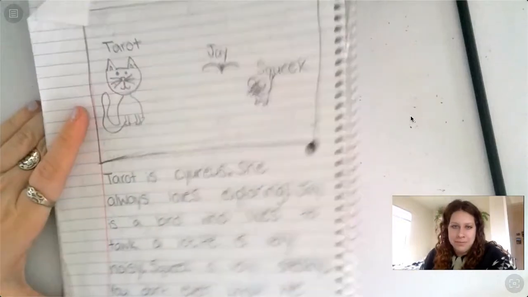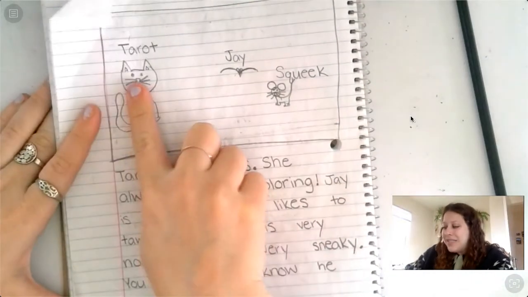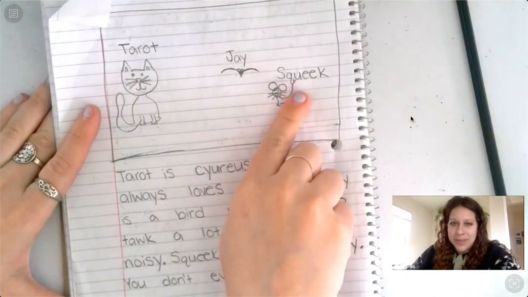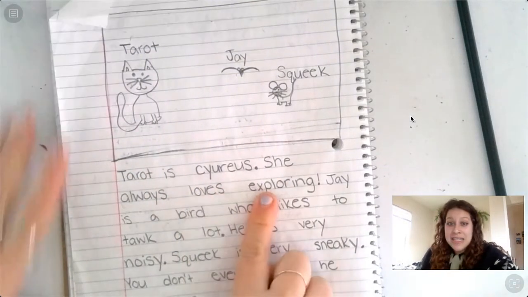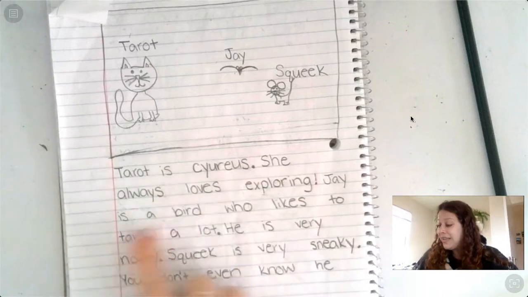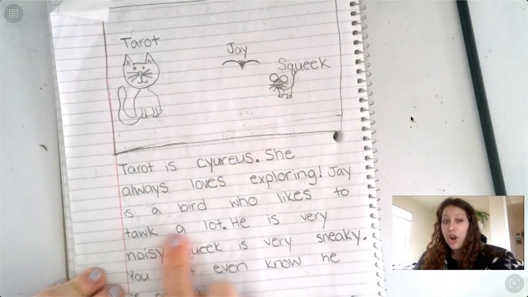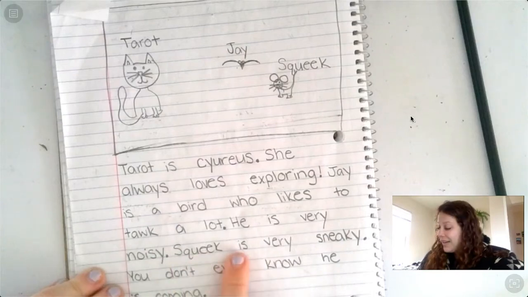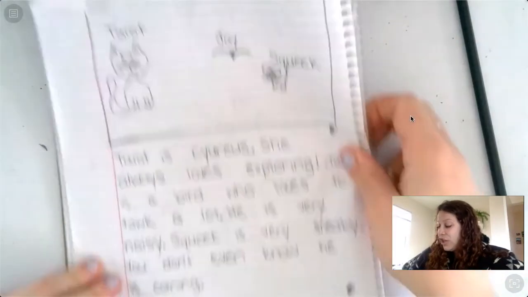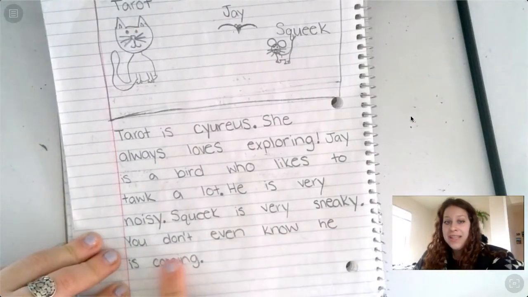I'm just going to remind myself. I'm writing about Taro, Jay, and Squeak. Taro is curious. She always loves exploring. Jay is a bird who likes to talk a lot. He is very noisy. Squeak is very sneaky. You don't even know he is coming.